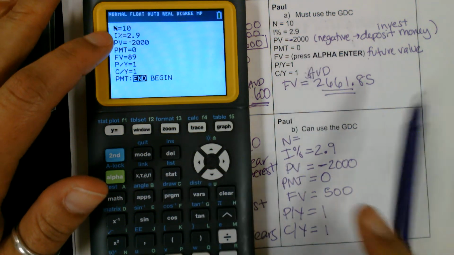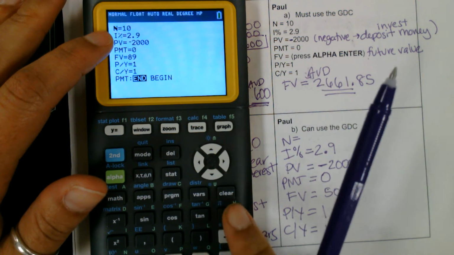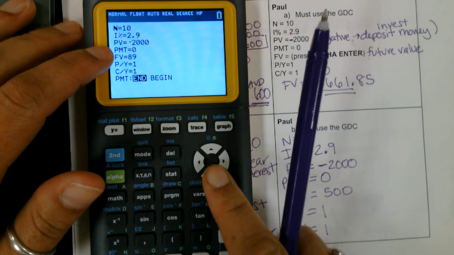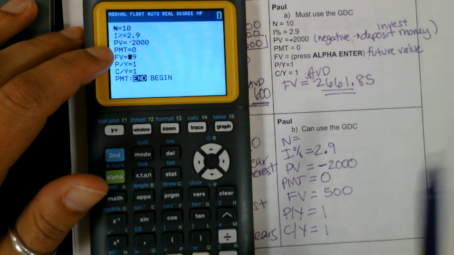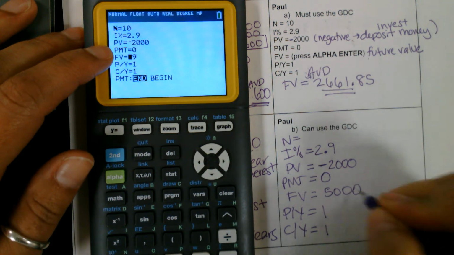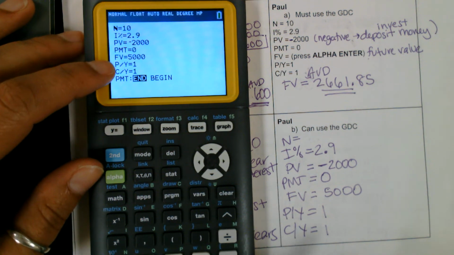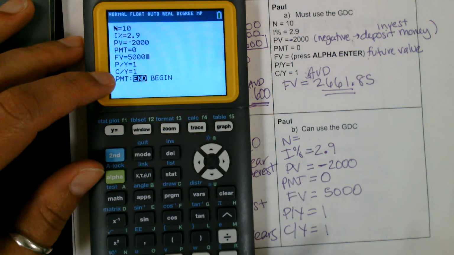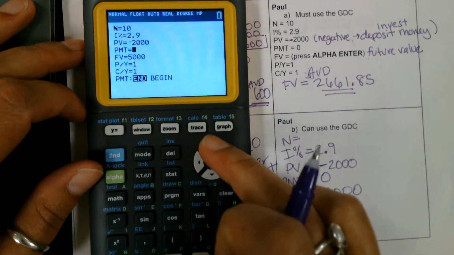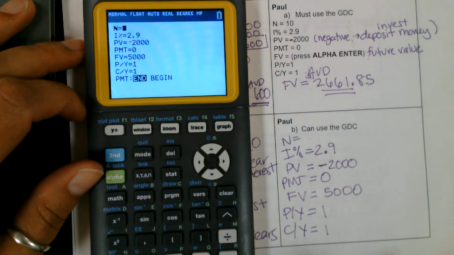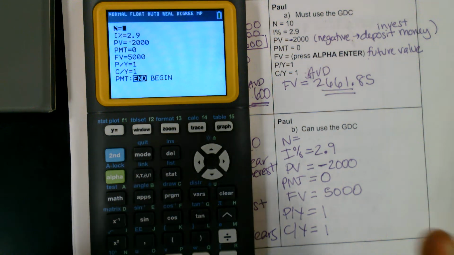So let's just go through and fill in all these other numbers. So 2.9 is right, negative 2,000 is good, PMT is 0. We want 5,000, perfect. Our PY is 1, and our CY is 1. Okay, so now we're going to go back up and press clear. Always do that.